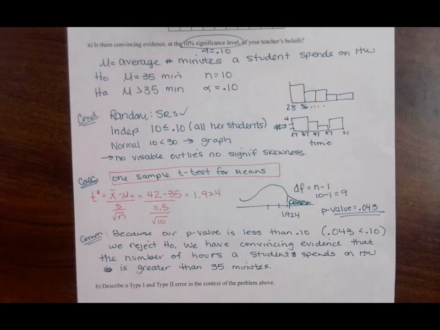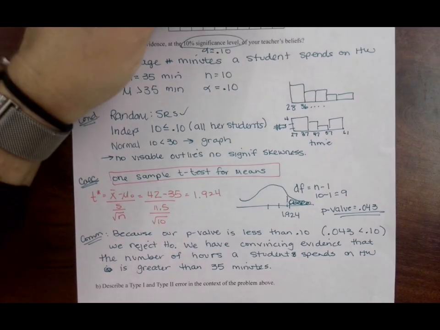All right, so same type of justification that we had when we did proportions.